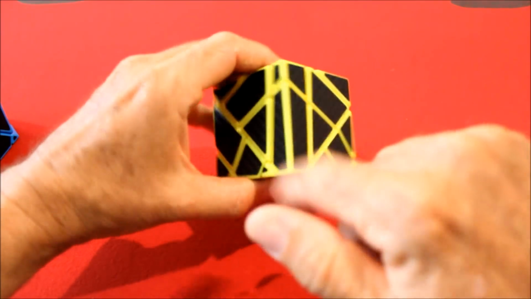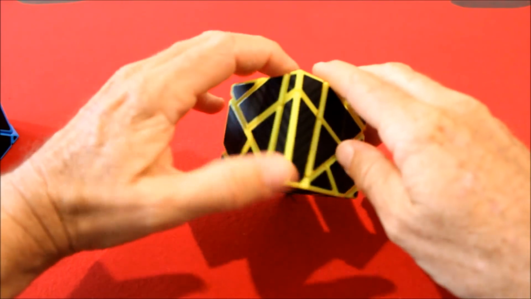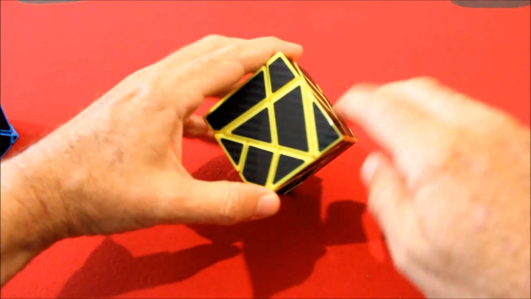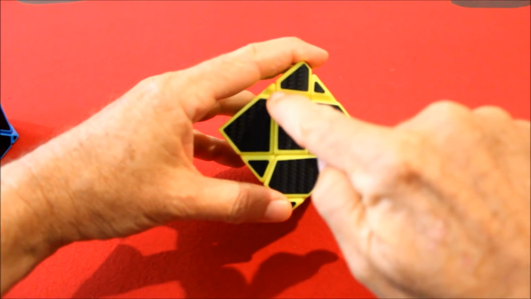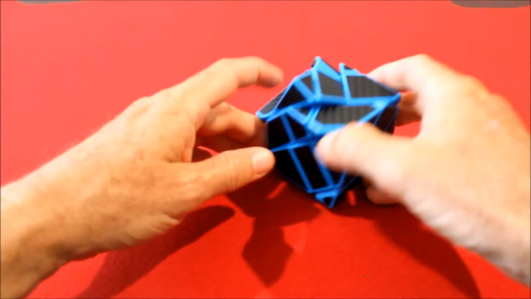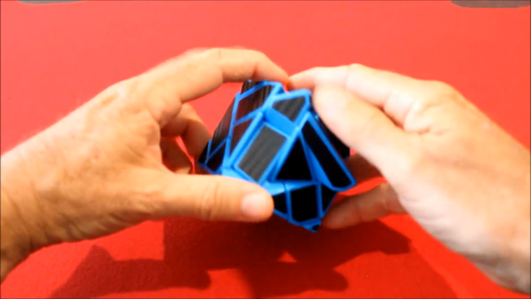I call this the roof-shaped piece, and this pointy end points up as opposed to this little face that points down. The trapezoid has the long side on the right, and this near rectangle has the long side on the left. So let's look at this one and see which ones are correct.